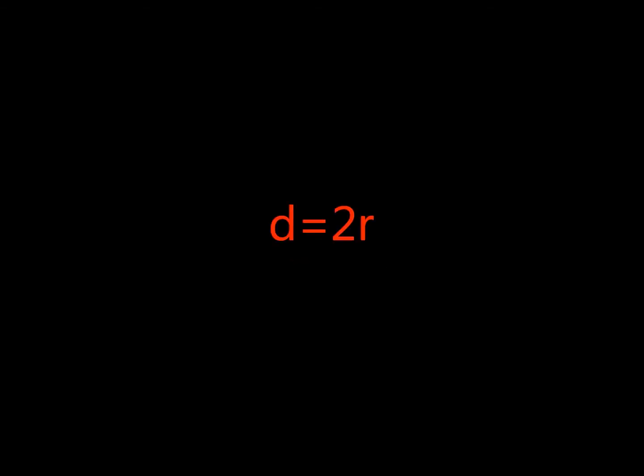Another thing that we know is that the diameter is equal to 2r, where r represents the radius. Therefore, the diameter can be replaced with 2r in the expression c equals pi d to get c equals pi 2r. We'll still get the same answer for this.